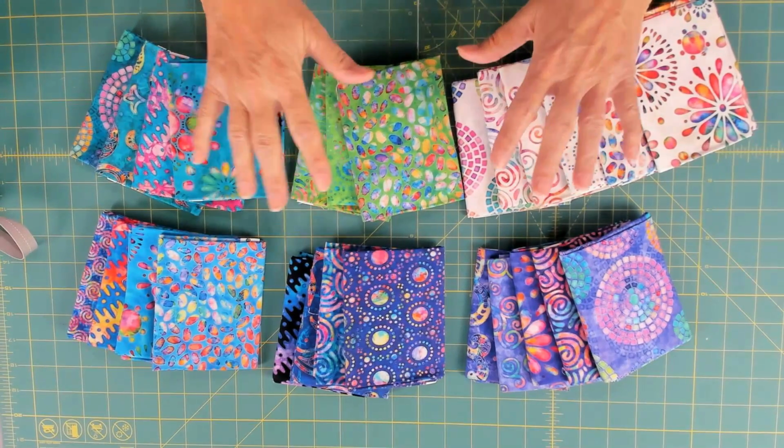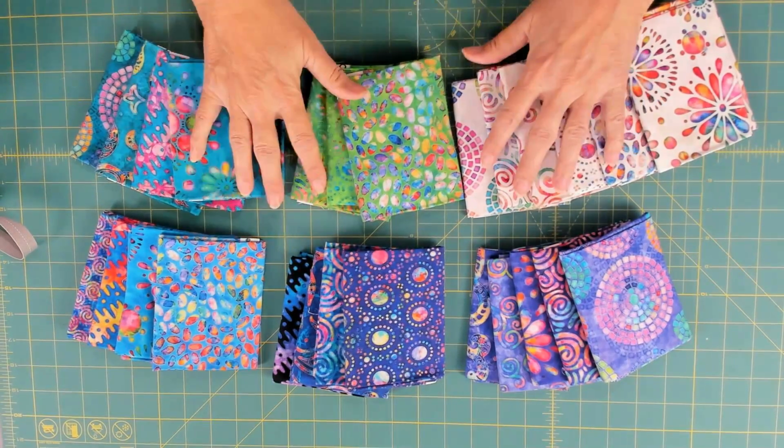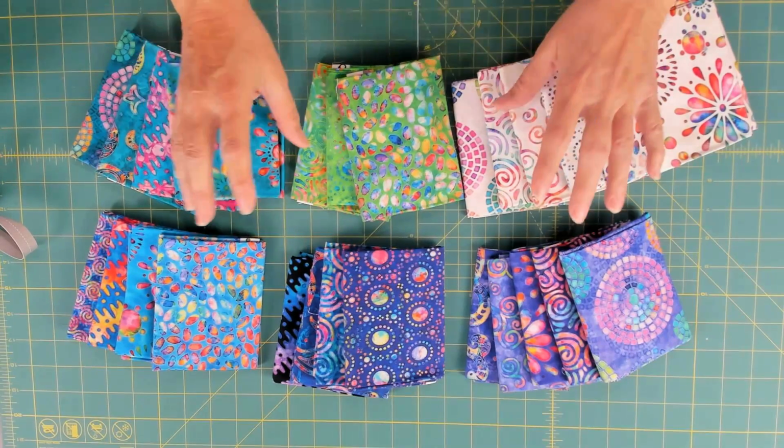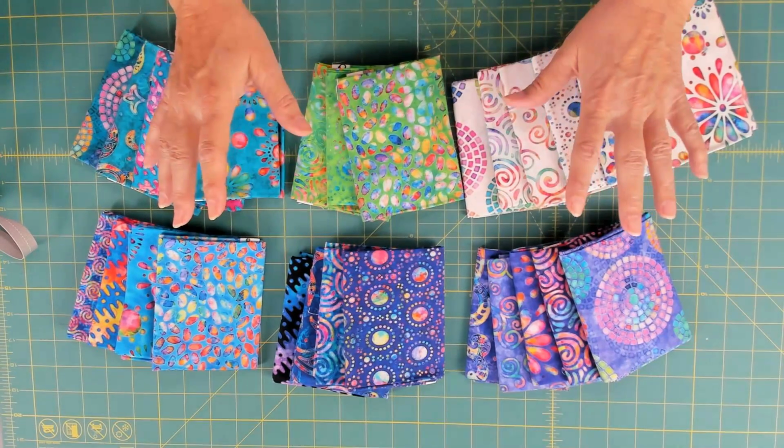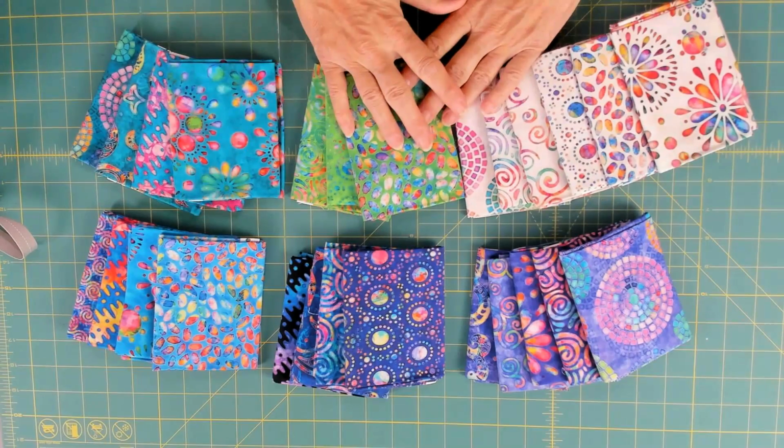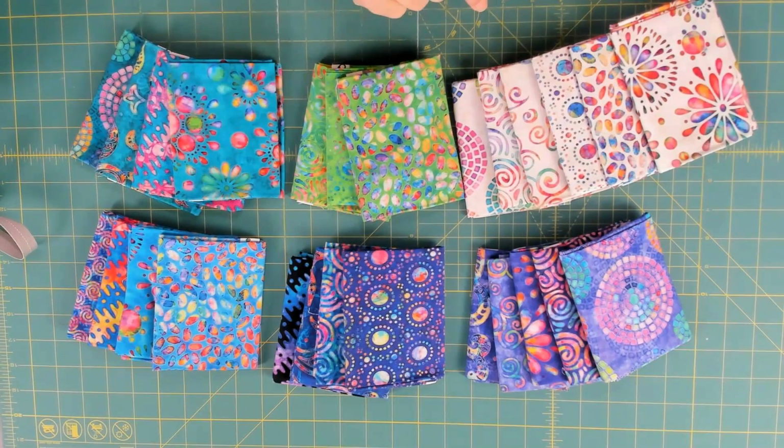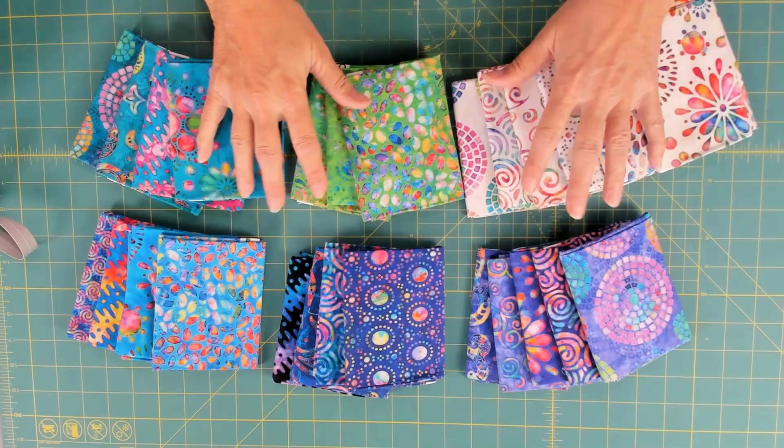So log cabins are very forgiving. They're a very easy quilt to put together, but they also allow for wonderful design opportunity. So I want to make the most of this. Let me get started on some fabrics and show you what I'm thinking about doing here.